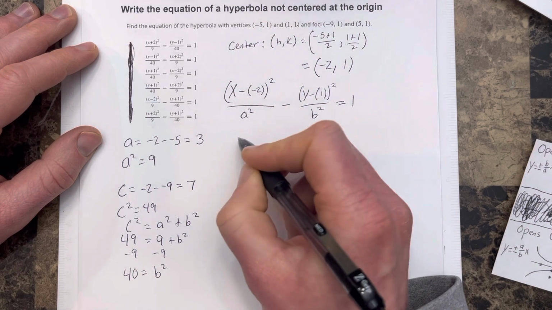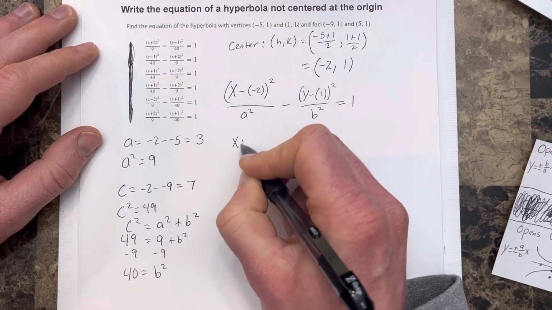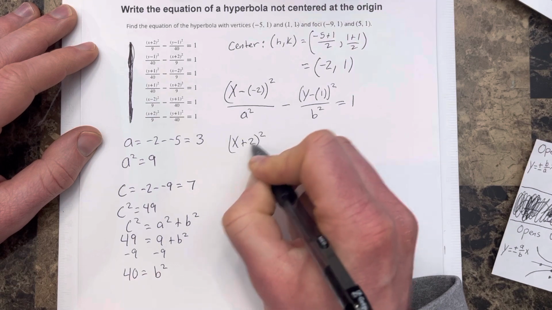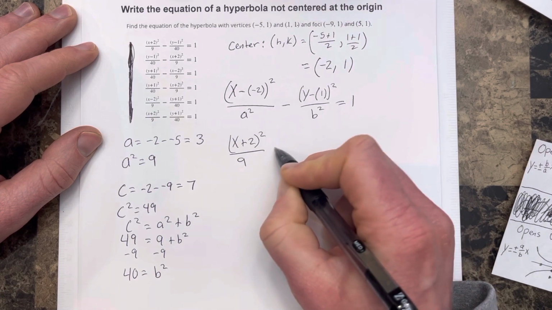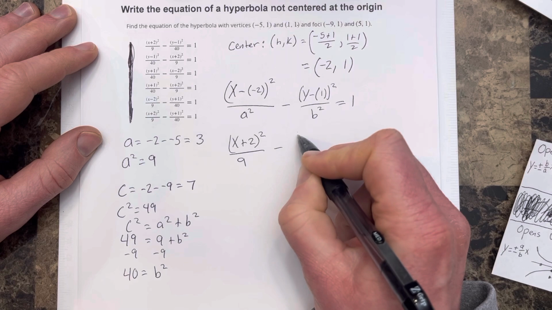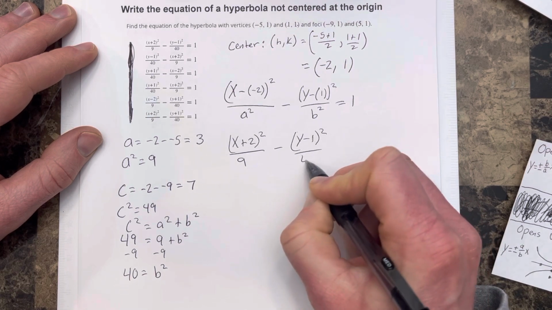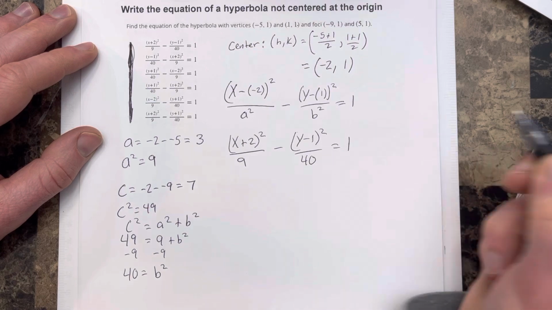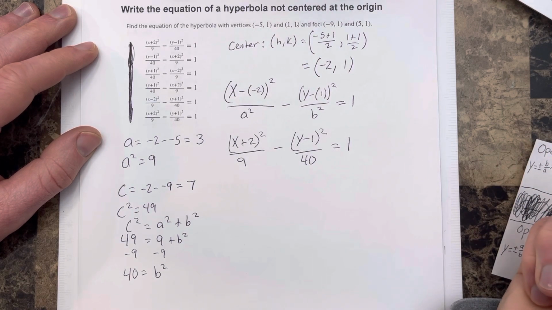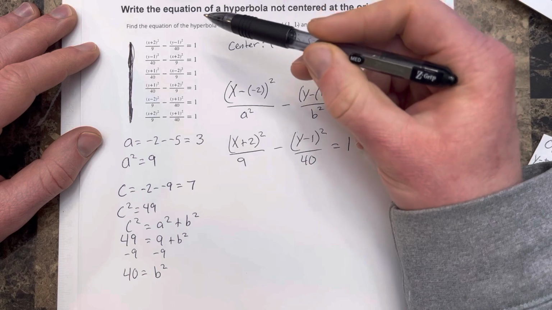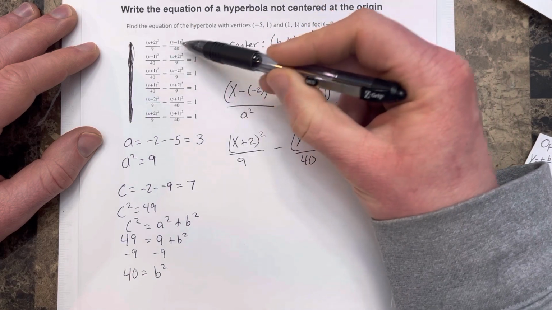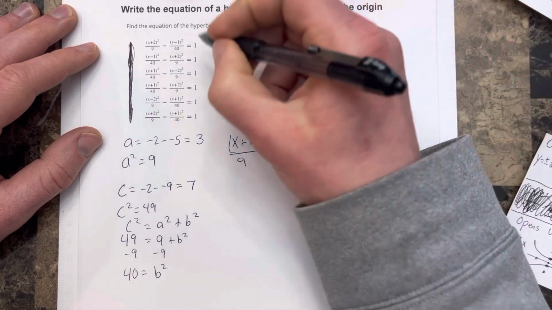So I can substitute that in now and say that this is x plus 2 squared over 9 minus y minus 1 squared over 40 is equal to 1. Which option would this be? Well, if I look and see here, the top option is the correct option.